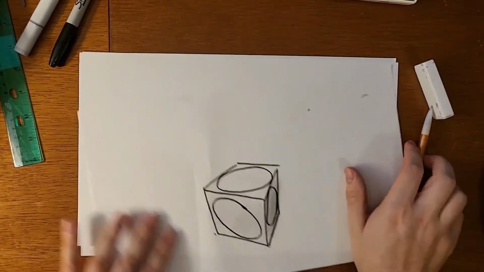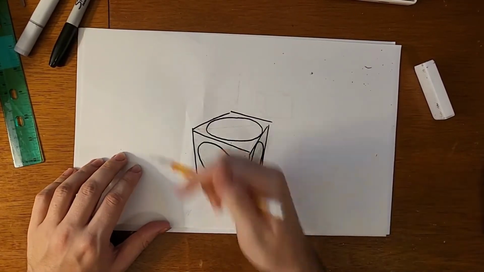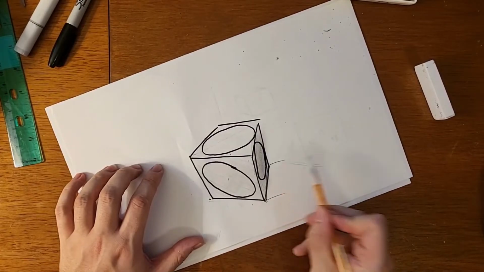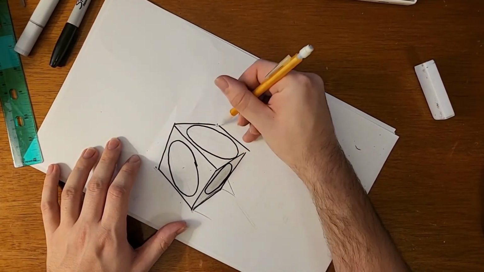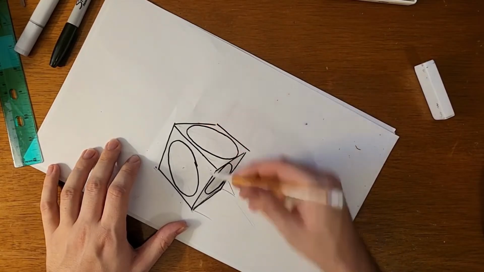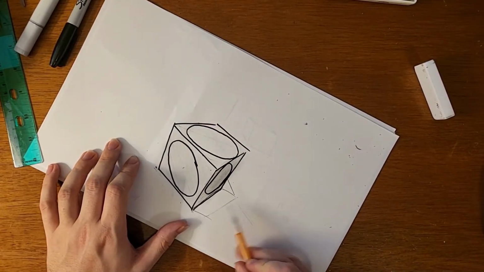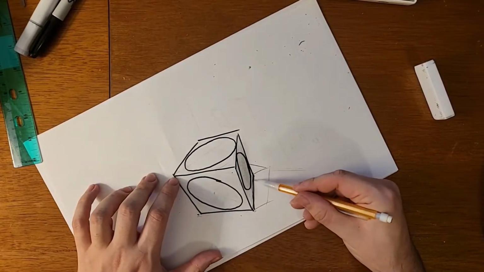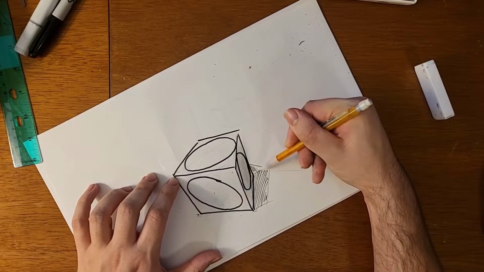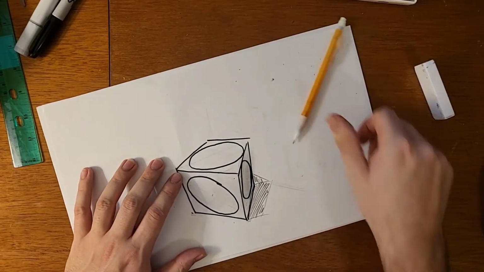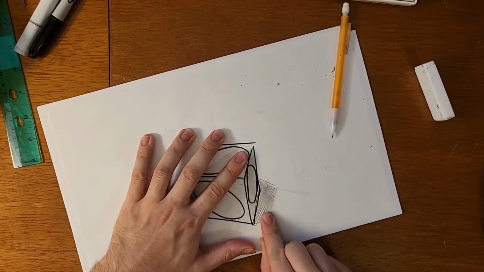And then we want to add the shadow. So we just come out straight. And there's a virtual line from the back here. And fill that in with another, even darker, for the shadow. Smudgy smudge.